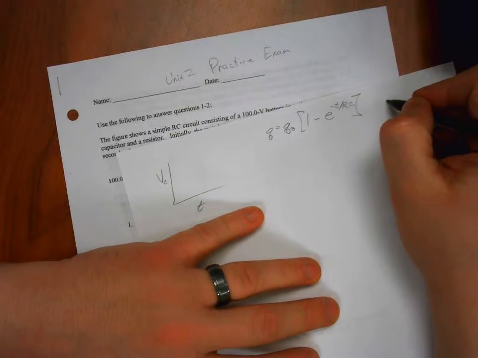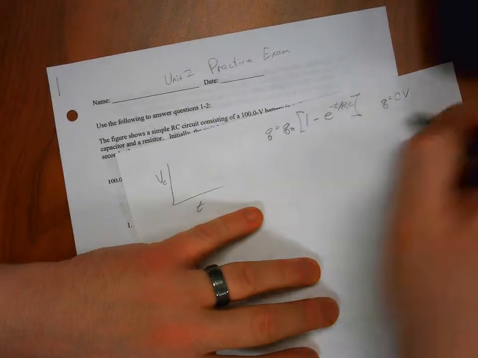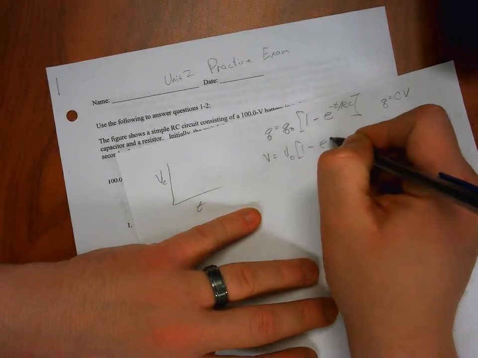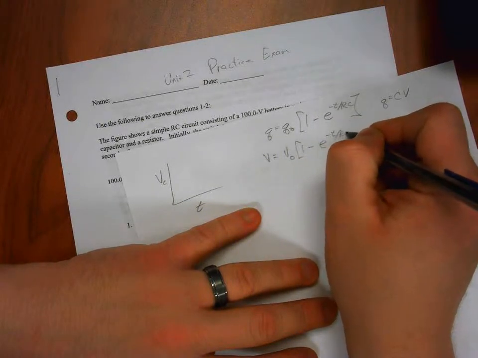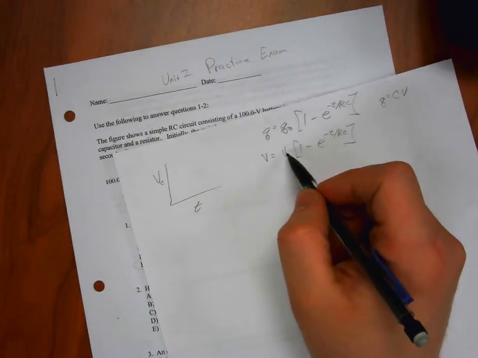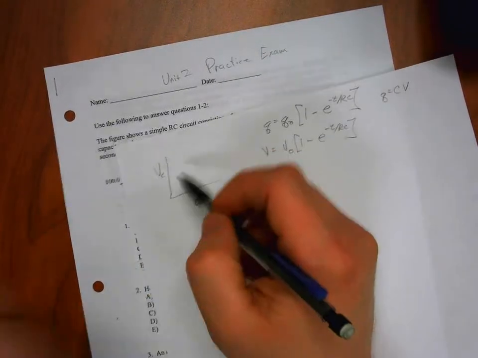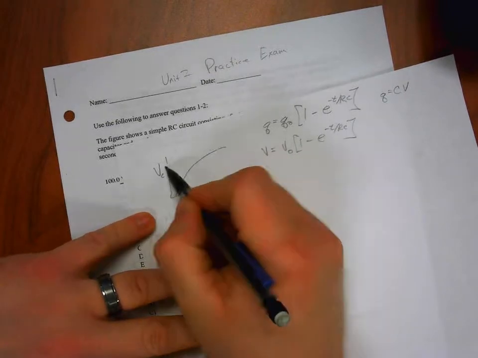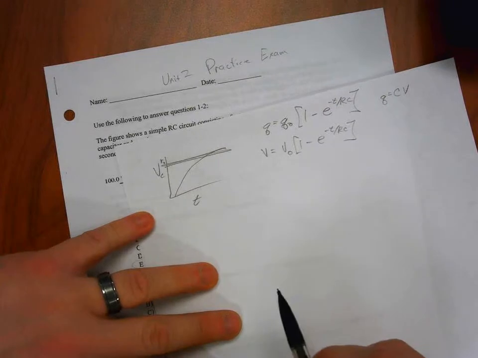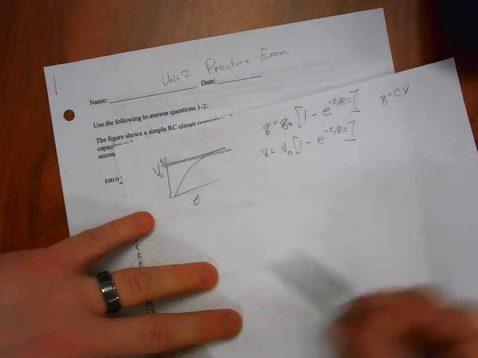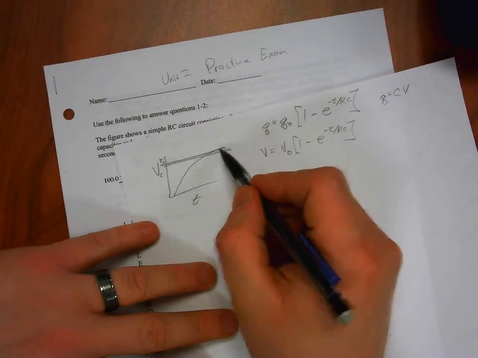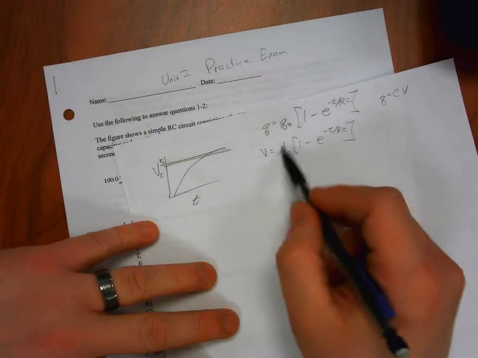And because charge equals C times V, we can say the voltage equals V naught times 1 minus e to the negative t over RC. And V naught is the voltage across the battery, the maximum voltage, 100 volts. That's going to increase with time to approach V naught. When you flip on the switch, the voltage rises really quickly and then approaches that final value of the battery, V naught.